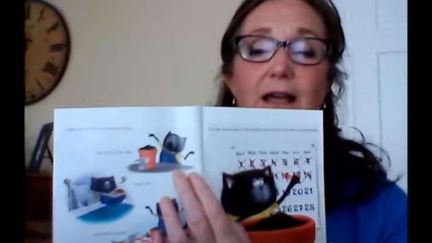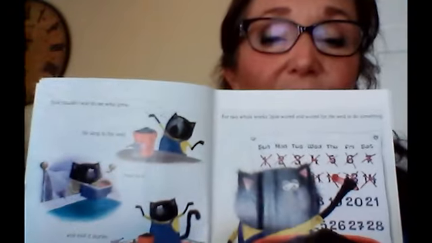Splat couldn't wait to see what grew. He sang to the seed, la la la. He read to it and told it stories. For 2 whole weeks, Splat waited and waited for the seed to do something. So there he's marking it off on his calendar. Splat was ready to give up. Maybe the seed would never sprout.